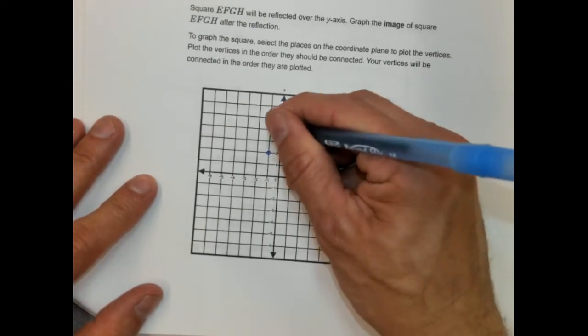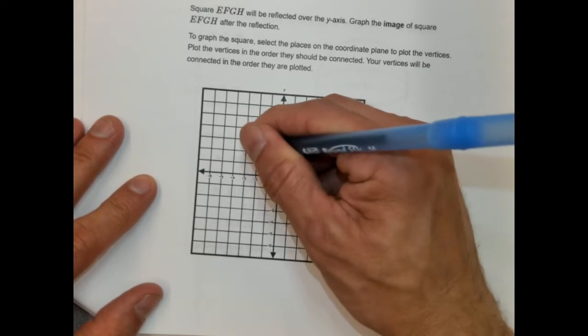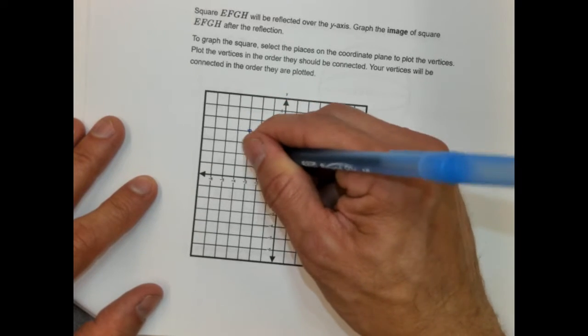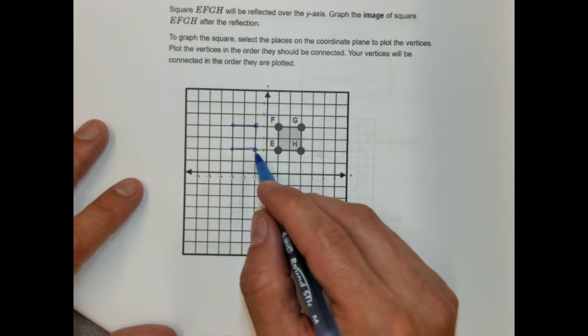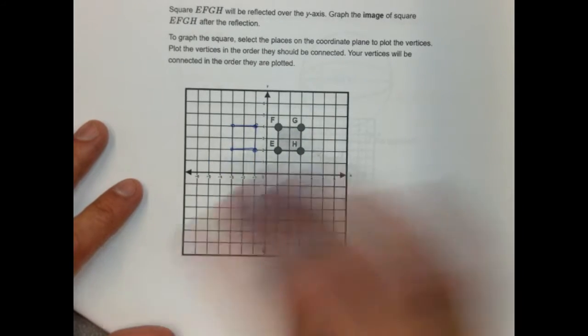And when you plot these, it allows you to plot the points, and once you plot the 4 points, it creates the square for you. And you don't need to worry about the vertices. Like, you don't need to worry about labeling this as like E prime, F prime, G prime, or H prime. You don't have to worry about that at all. Okay, that was number 25.